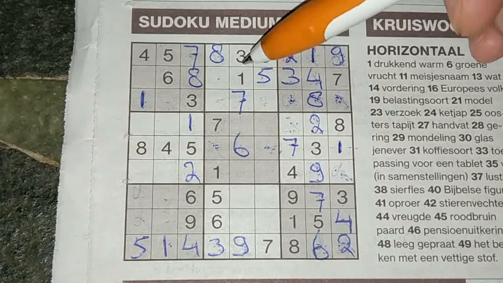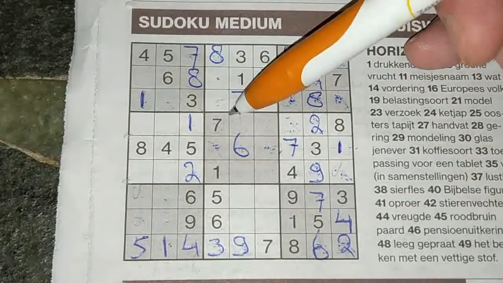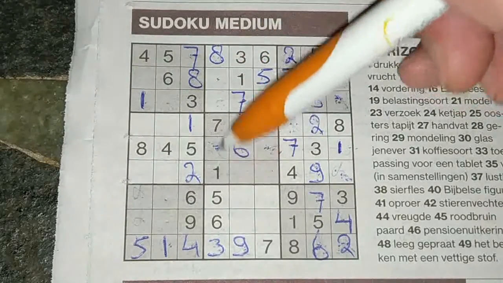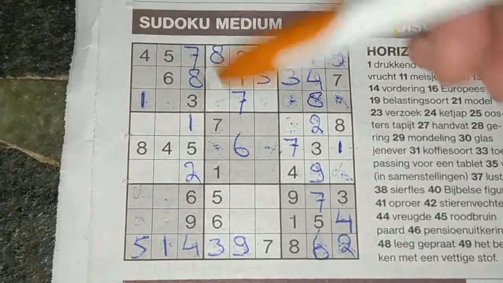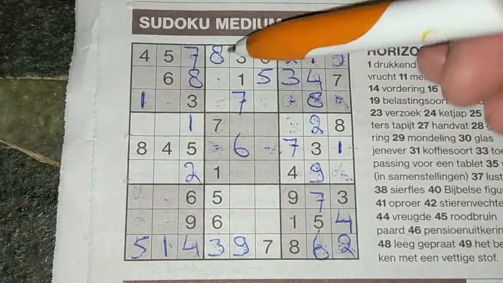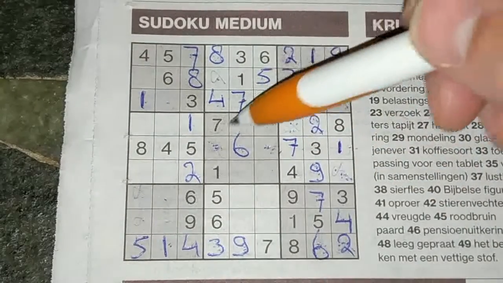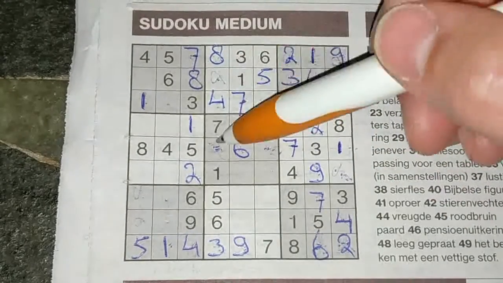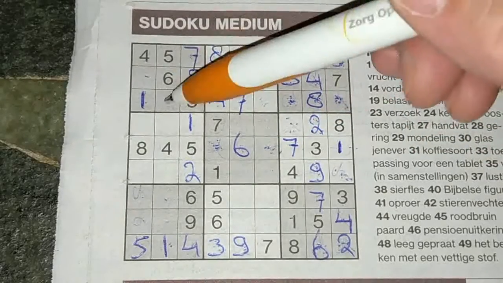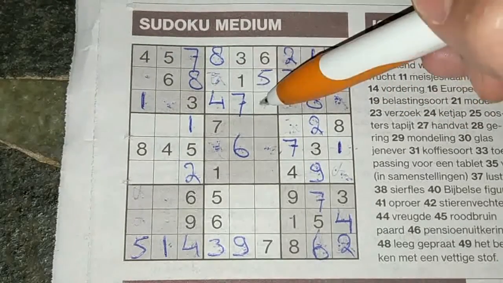These 3 numbers for this column: the 9, the 2, and the 4. We have a 4 there, so no 4 here. We have a 4 there, so no 4 there. The only place for the 4 should be here. So these 2 are 9 and 2. Here also 9 and 2. Here 9 and 2, 9 and 2.